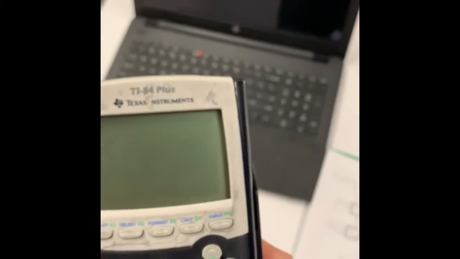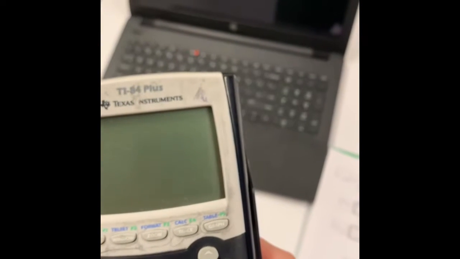Then, at the end, after the zinc was added, the new mass was 49.86 grams. Putting this in my calculator, there's an error right there.